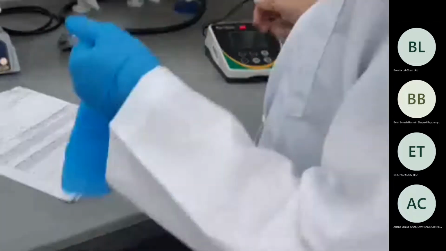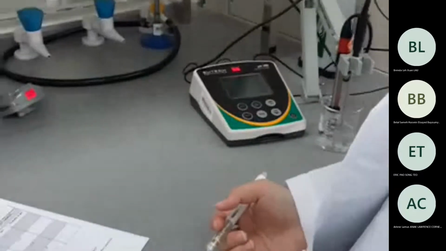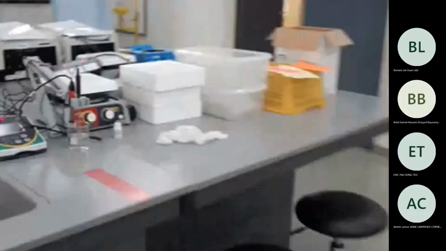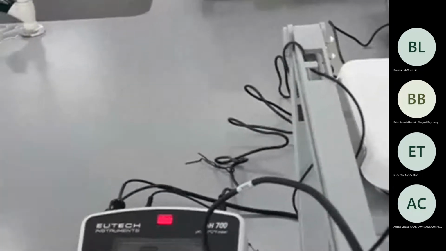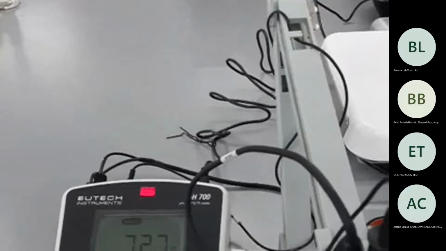So it is increasing for... My guess is it will be around 6.3 for you. Okay, let's see what Lane is having. Okay, 7.3 now for the tap water and still not ready.